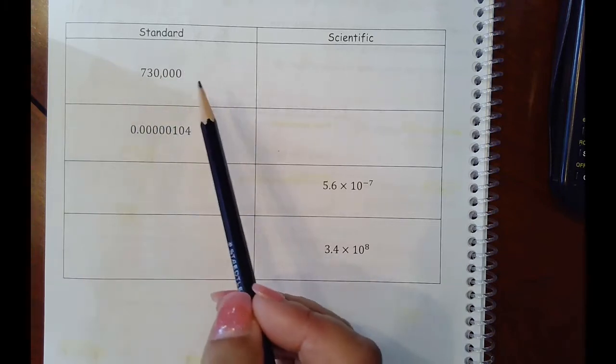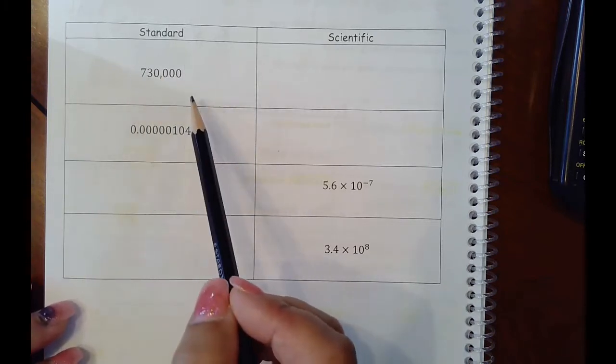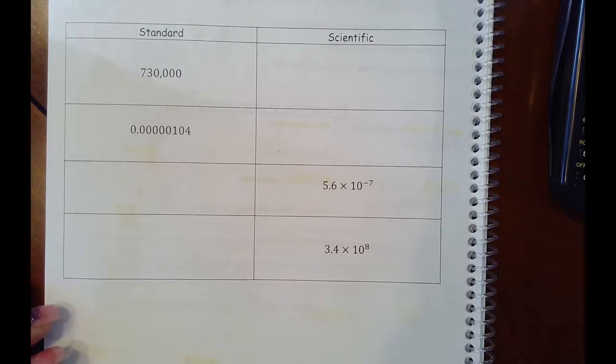You just see a regular number. This is 730,000, and you're going to put it in scientific notation. So the first thing you want to identify is the number that you're starting with. Is it greater than 1 or is it less than 1? Because that's going to determine the sign on the exponent.